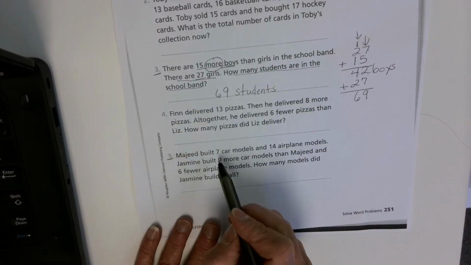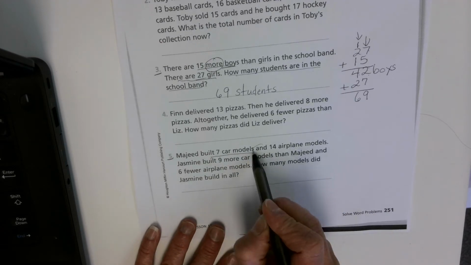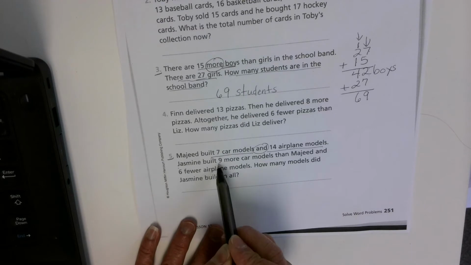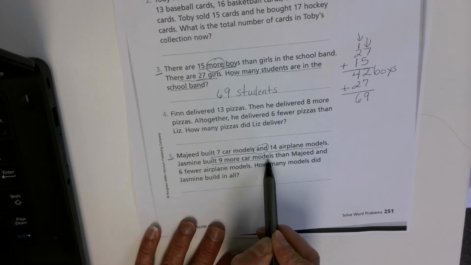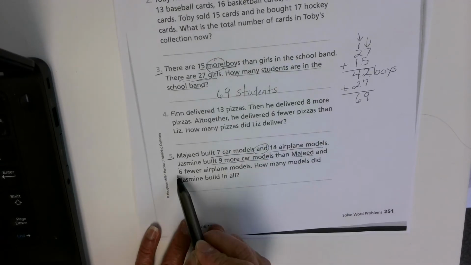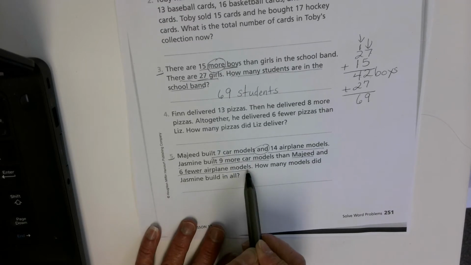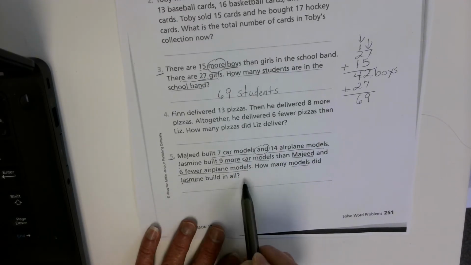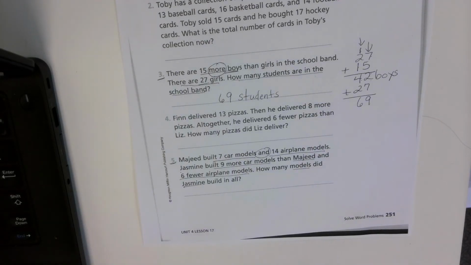Mahid built 7 car models and 14 airplane models. Jasmine built 9 more car models than Mahid and 6 fewer airplane models. How many models did Jasmine build in all? Okay, that's a lot of information. I'm going to have to break it up.